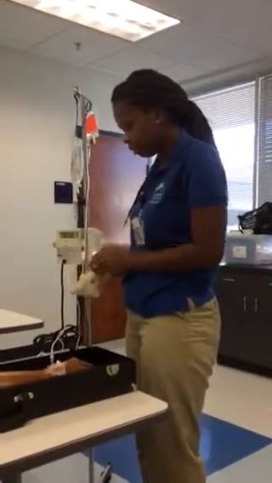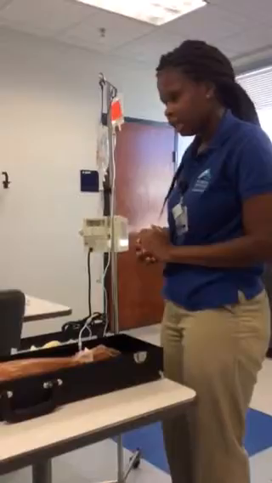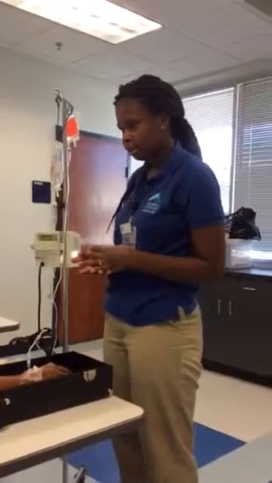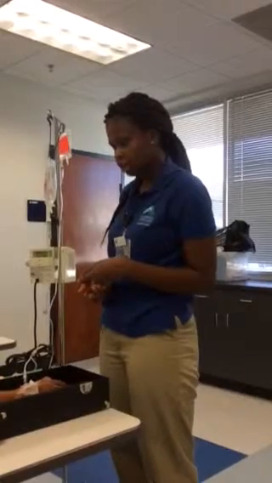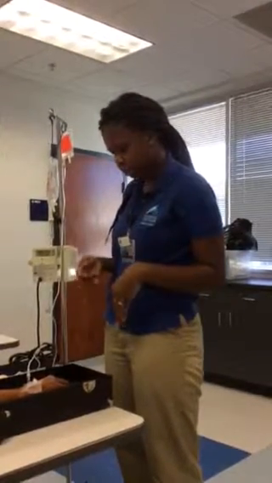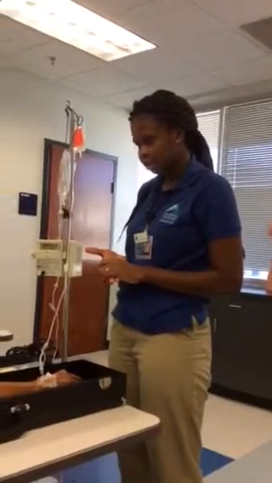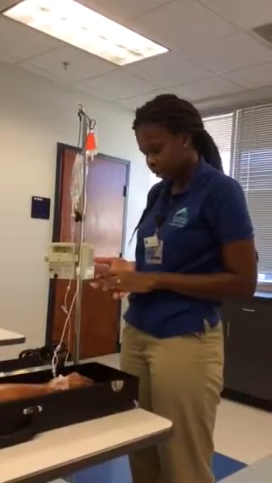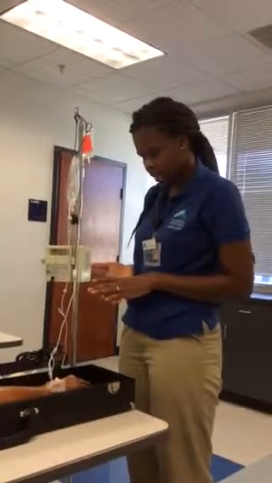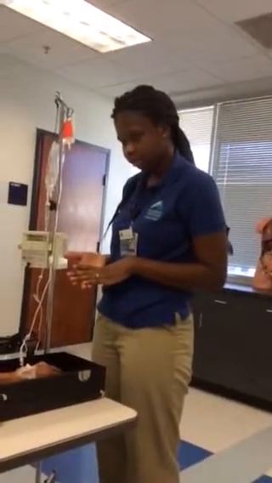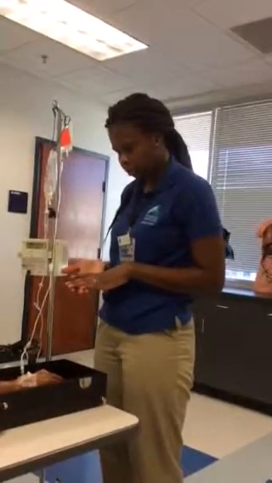I will take off my gloves first, wash my hands, and go back and document in the chart. I will record the time, date, the drug, the dosage, the route, the condition of the IV site, and also the volume of fluid that needs to be delivered, and how the patient tolerated everything. And I think that's it.